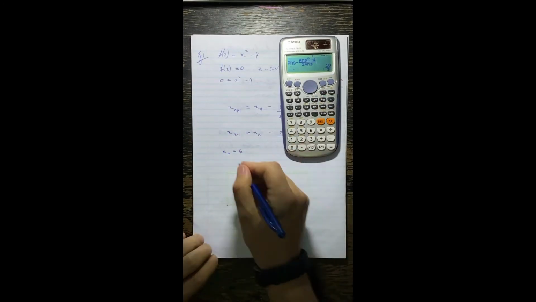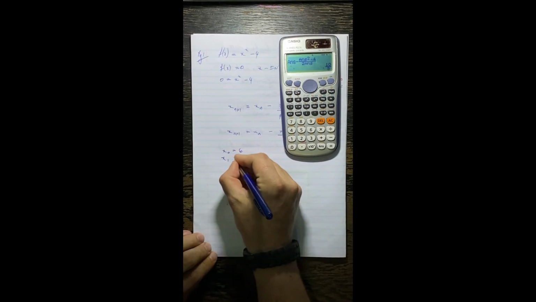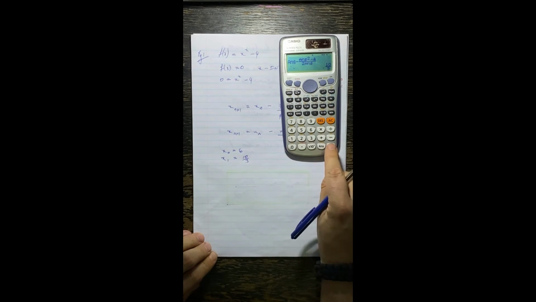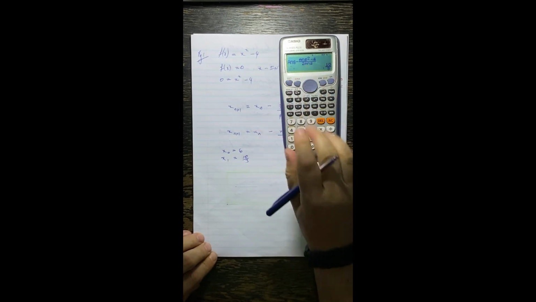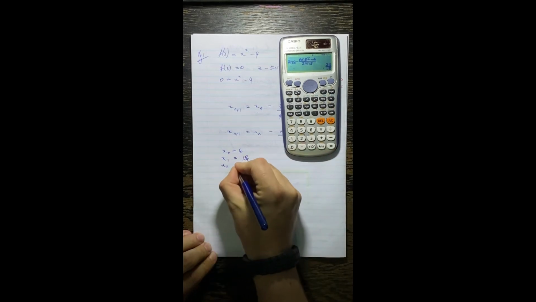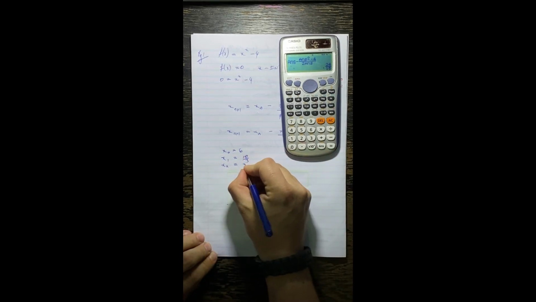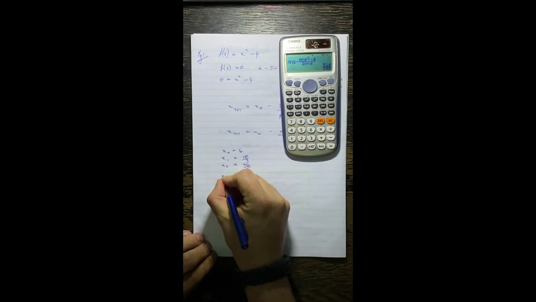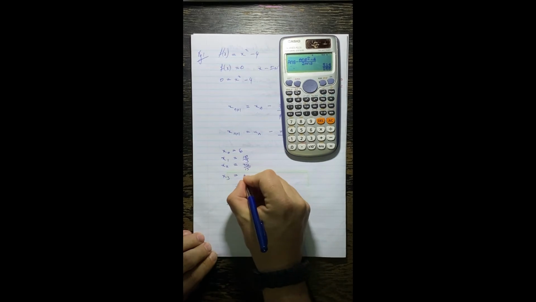So that's one iteration. And we get 10 over 3. I press it again. Don't press anything else. Don't enter anything else. Just press equals. Okay, so our second iteration is 34 over 15. Third iteration, 514 over 255.